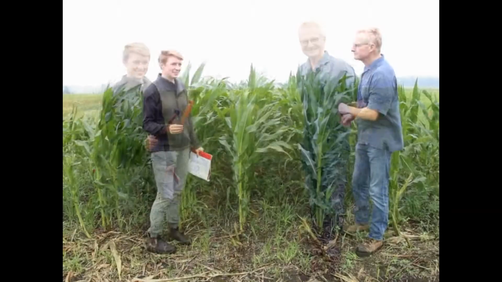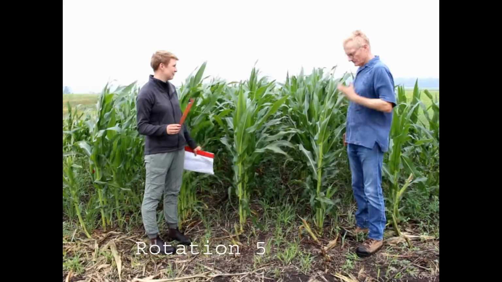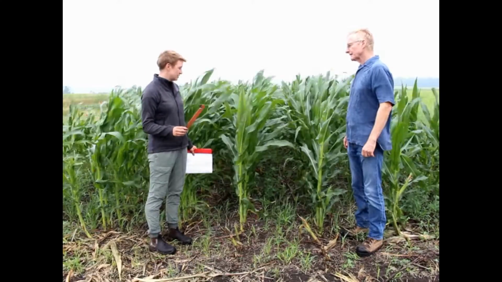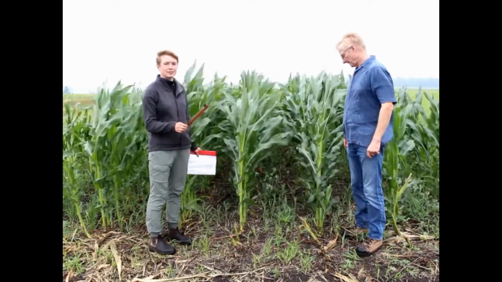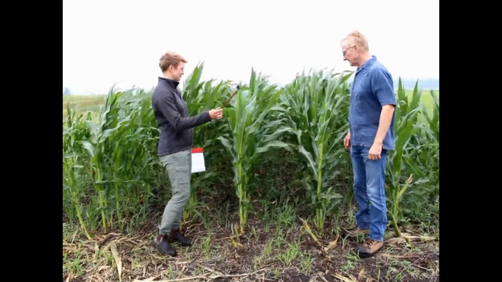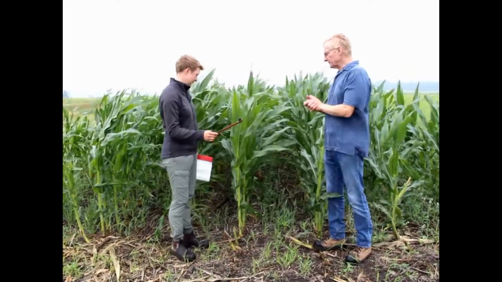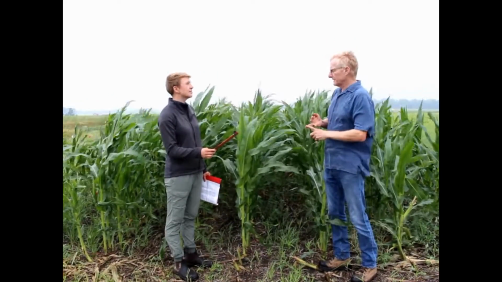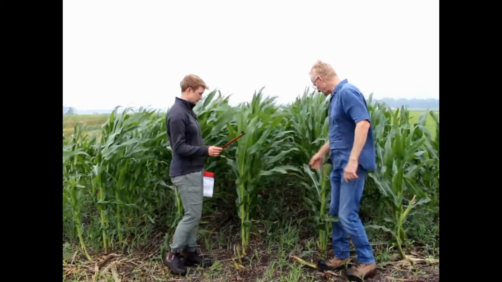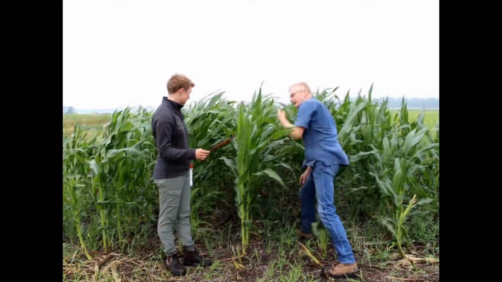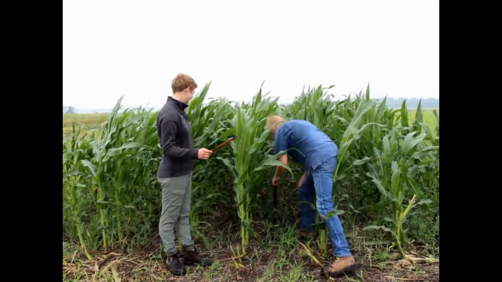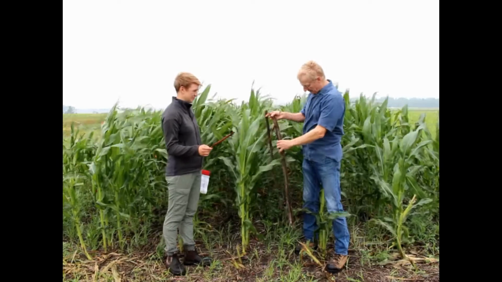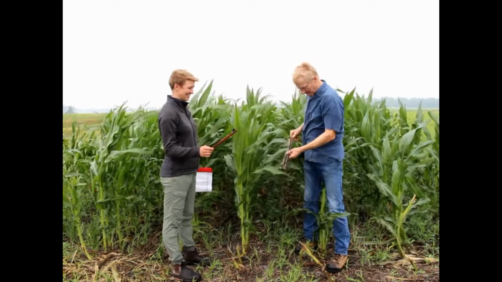Rotation 5. Okay. So here we are at the start of rotation 5 with a Roundup Ready corn variety behind us. And this corn was planted into sunflower stubble. So this rotation, you said, includes corn, sunflower, canola, and dry bean. Yes. And so this follows the sunflower, and we can see the stalks here. Do you mind if I pick one up? No, I don't mind. So I'll put it back exactly where I found it. So here's a sunflower stalk, which is falling apart, but I guess that's part of the process. Part of the process, right?